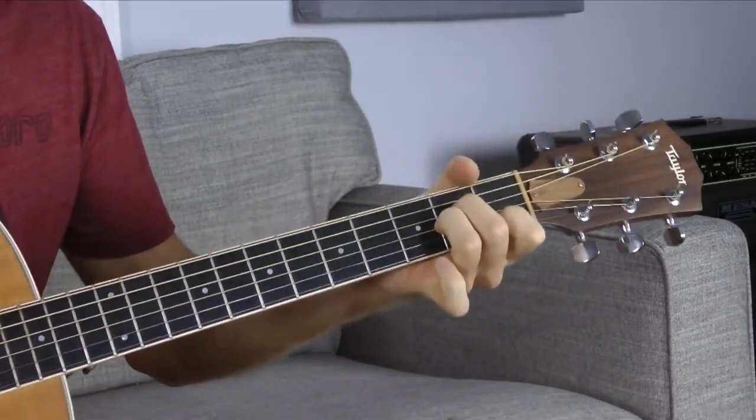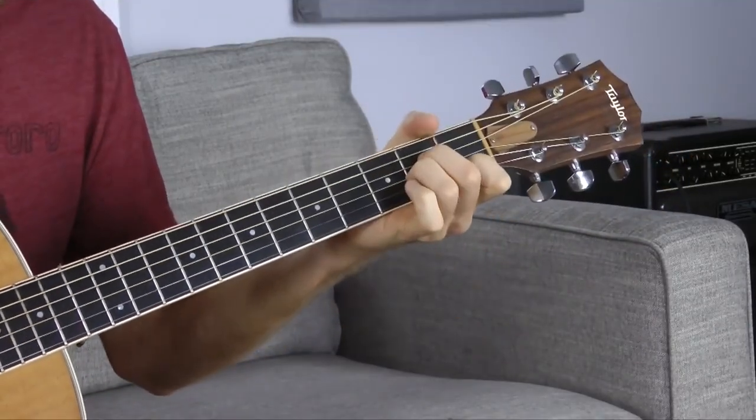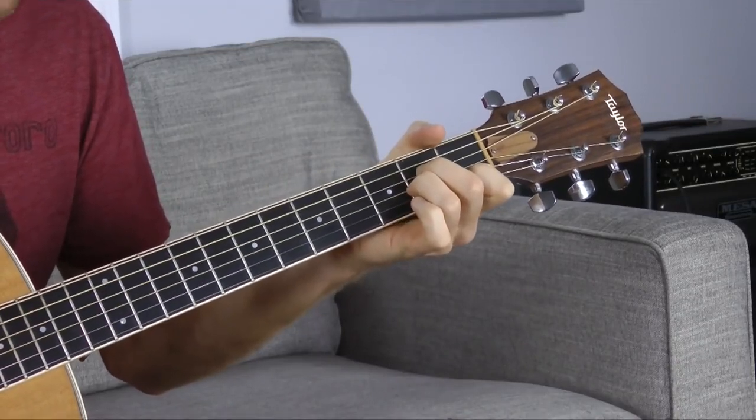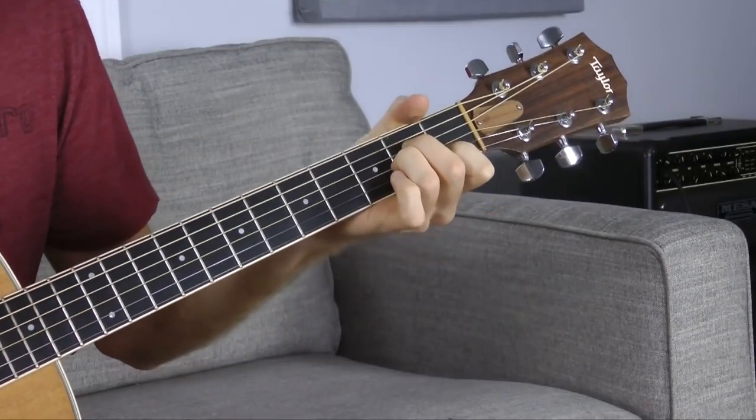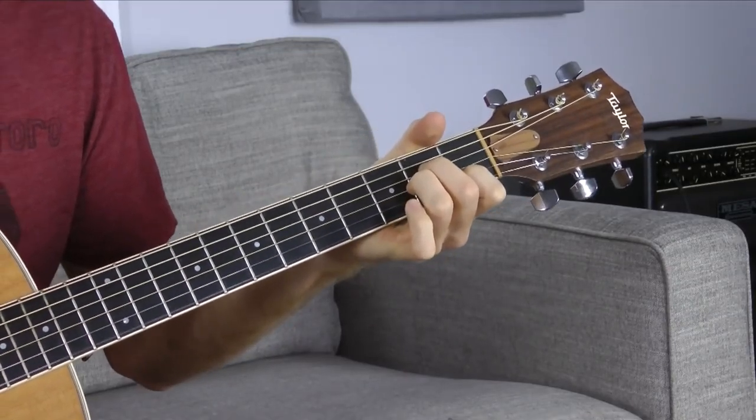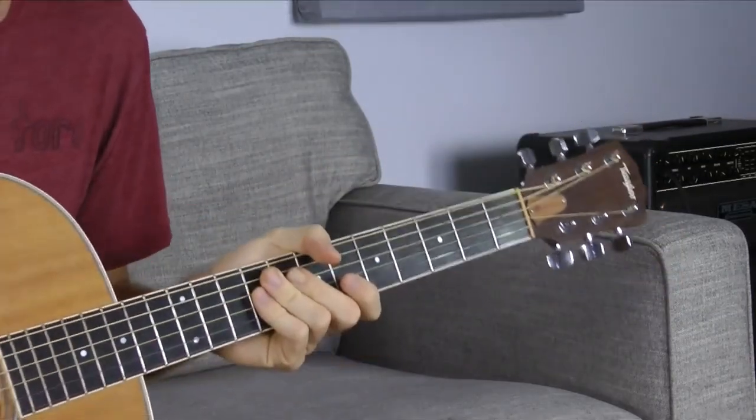For example, this open A minor chord, I have the open A string, which is an A, 2 on the D string, which is an E, 2 on the G string, which is another A, 1 on the B string, which is a C, and then open E. So any combination of the notes A, C, and E are going to give you an A minor chord.